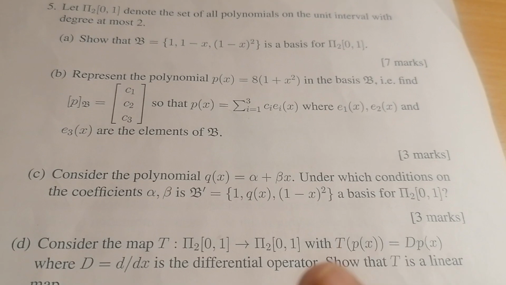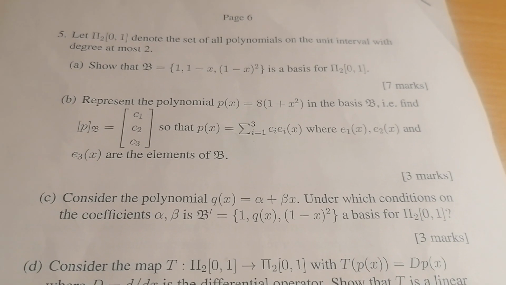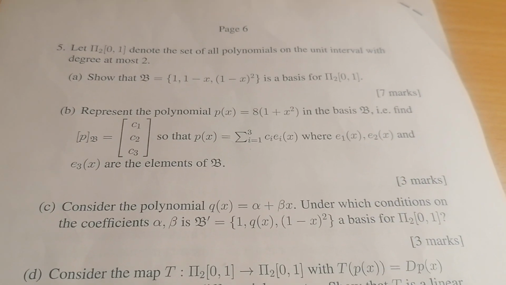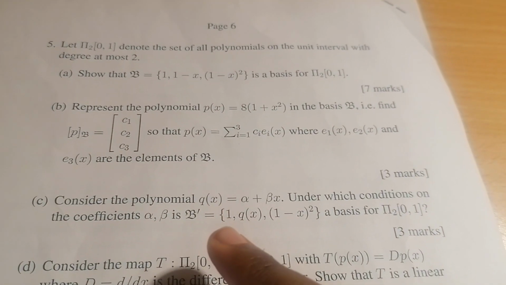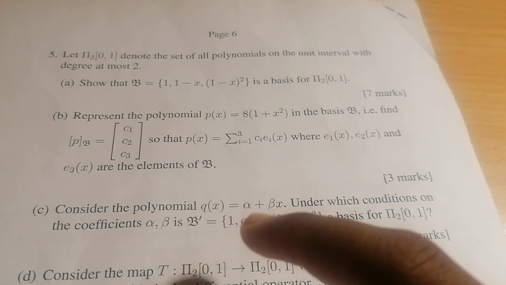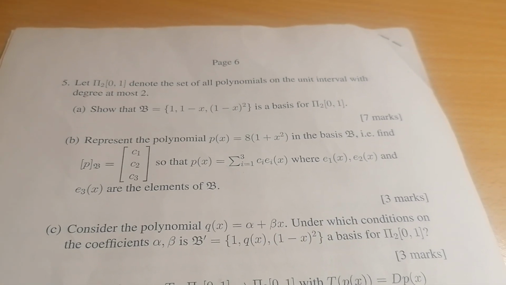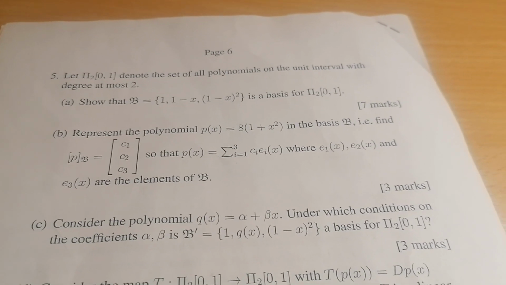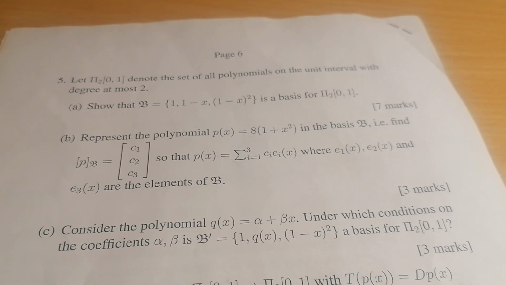Now, I remember C messing me up because it's quite similar to A. It's a bit more general. So it's just that, let's see here, consider the polynomial q of x equal to alpha plus beta x. Under which conditions on the coefficients alpha and beta is this new basis a basis for pi 2? So I did the same kind of approach.